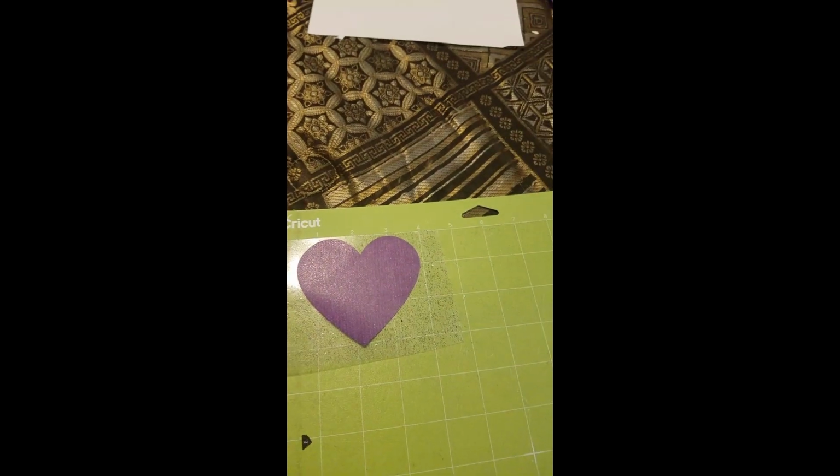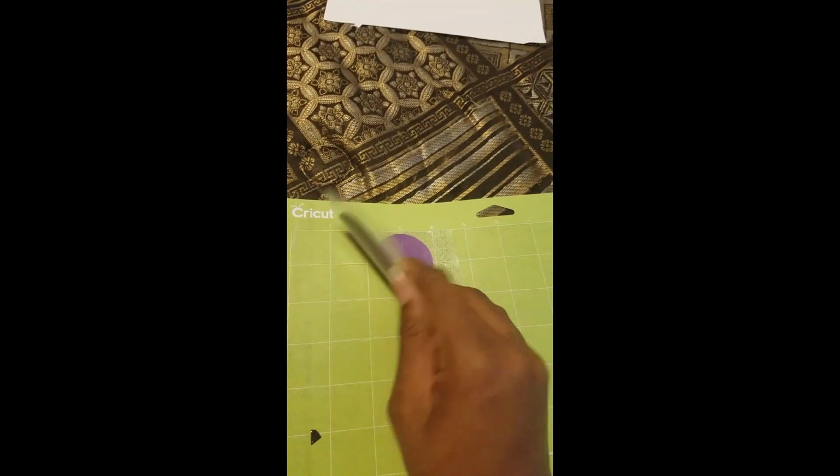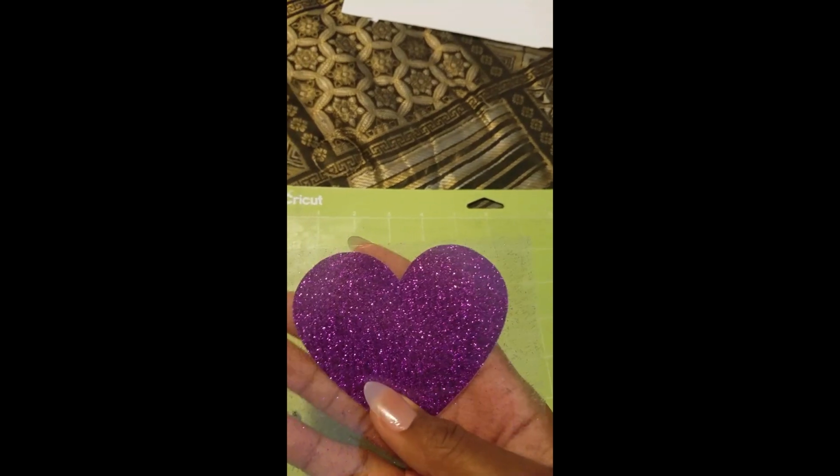All right, and you're left with your heart. Now we can go ahead and continue from here with pressing it on the shirt.